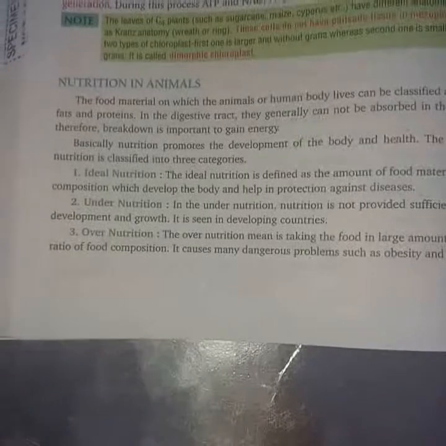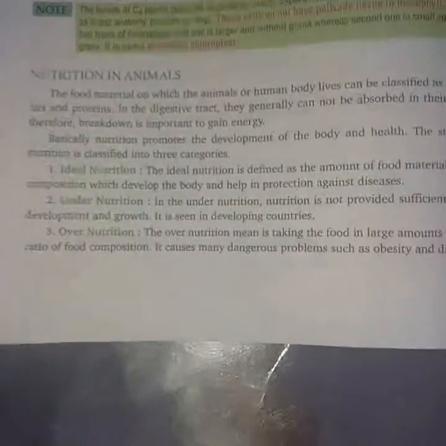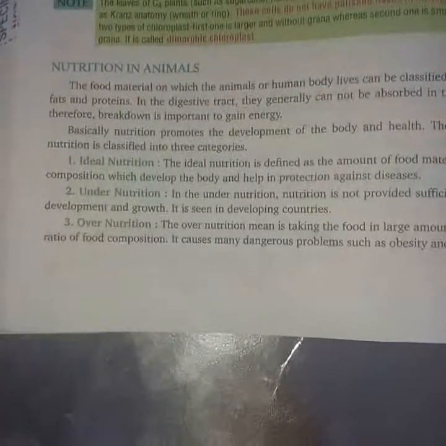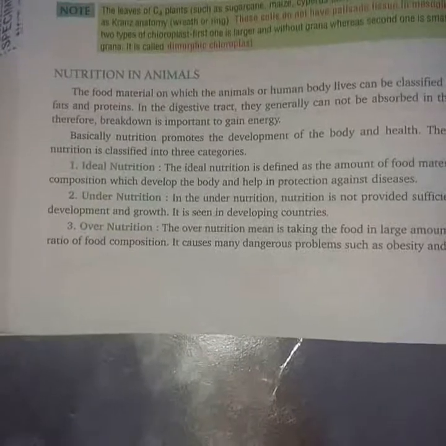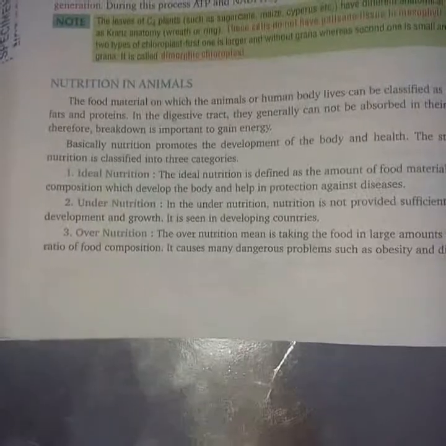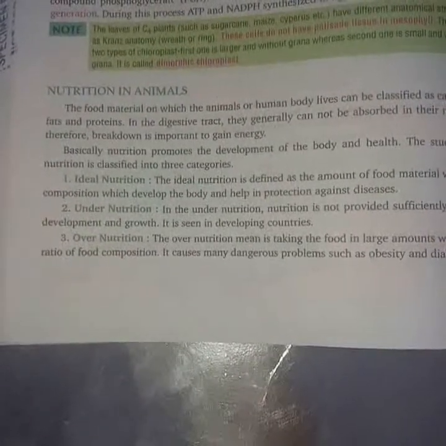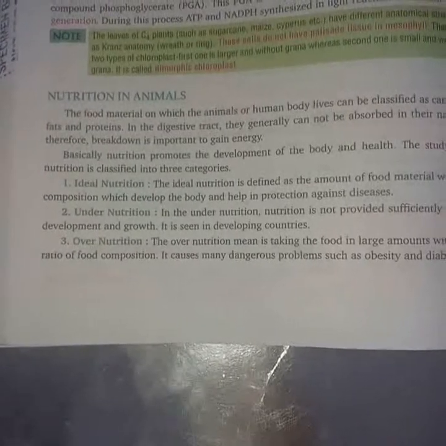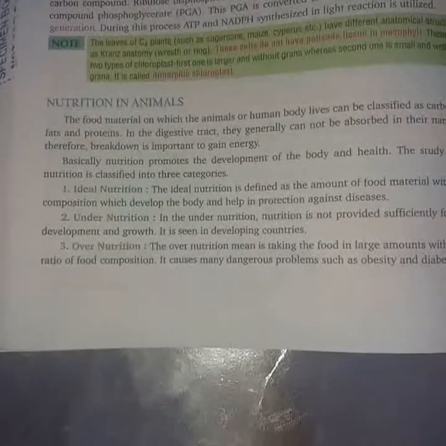In a balanced diet there are carbohydrates, fats, proteins and other nutrients. Next is undernutrition. In this type, nutrition is not provided sufficiently for body development and growth.